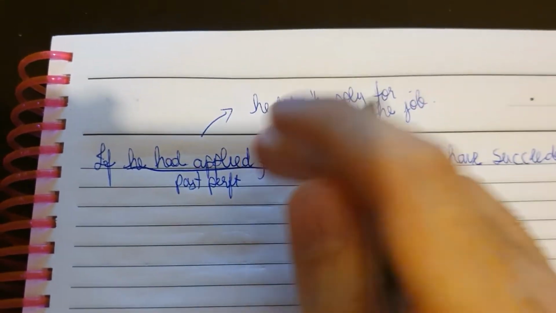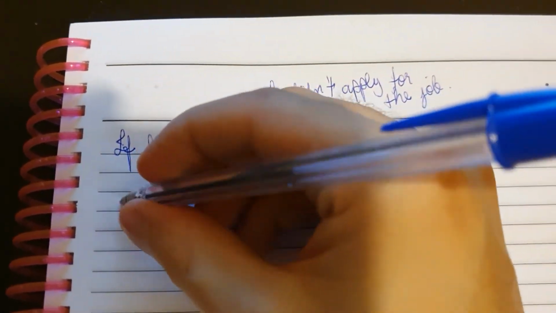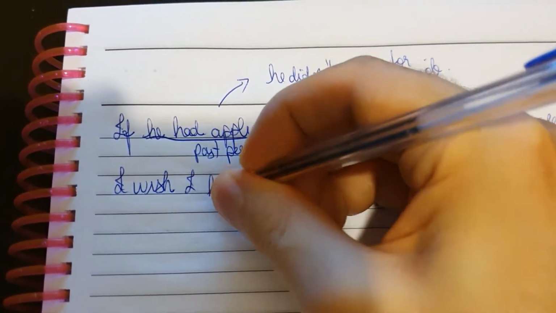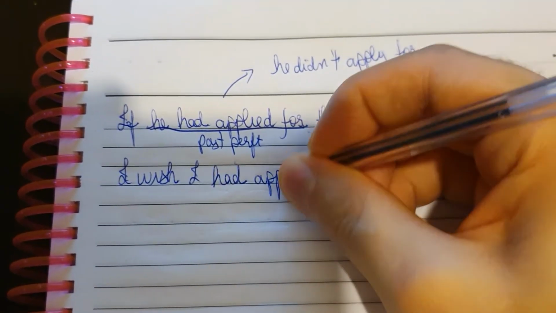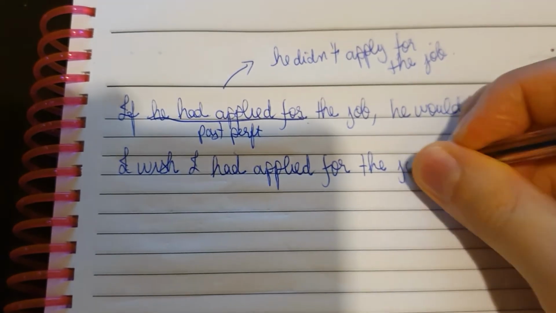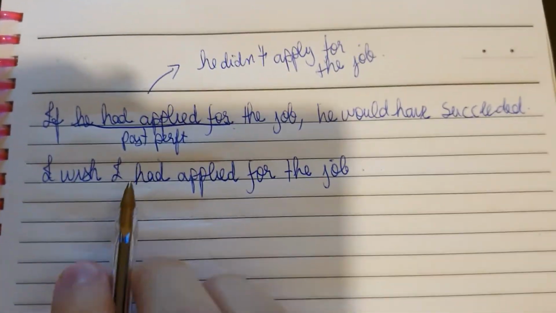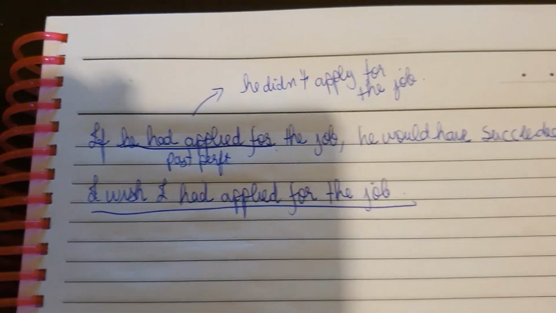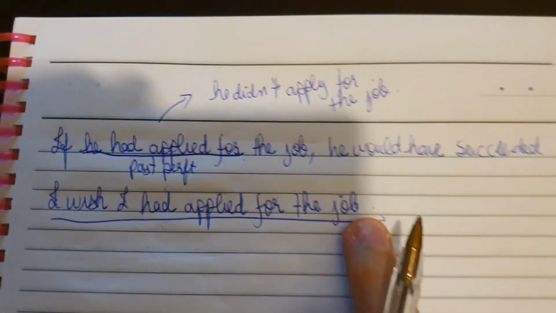So, similarly, if we have, I wish I had applied for the job. What's the meaning? The meaning is, I didn't apply for the job, but I wish I had applied for the job.